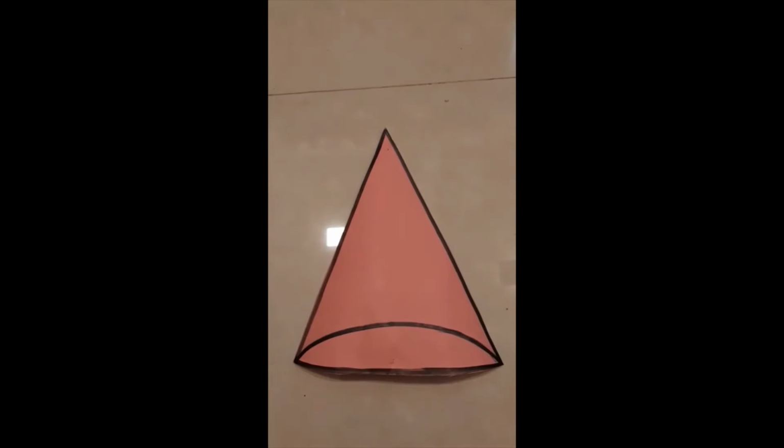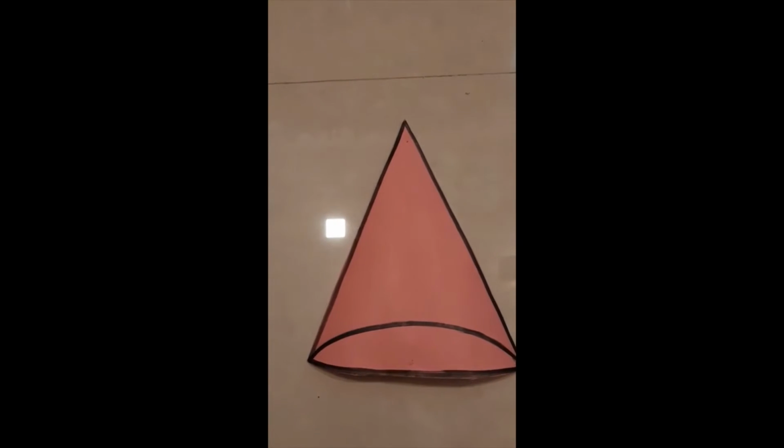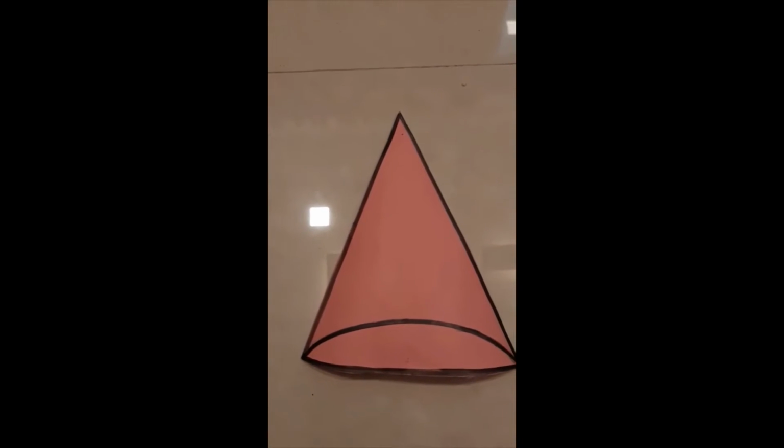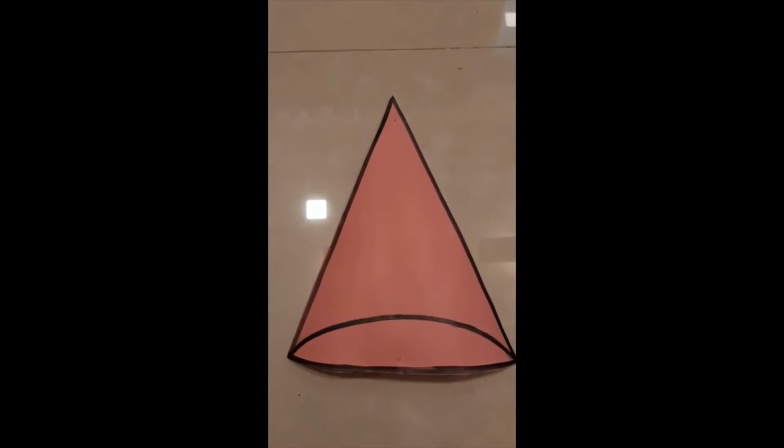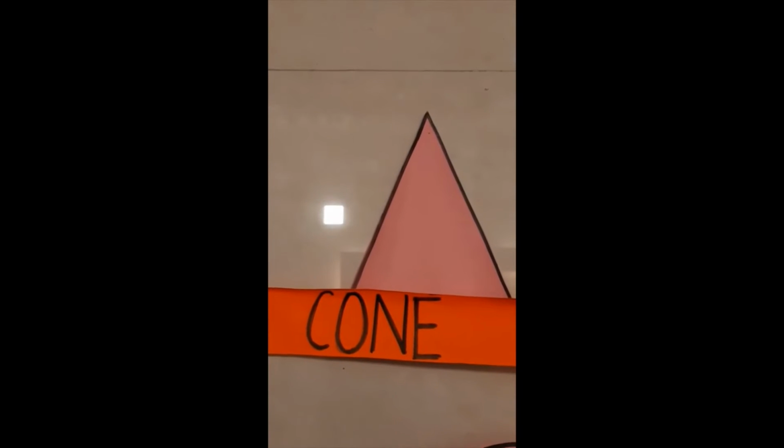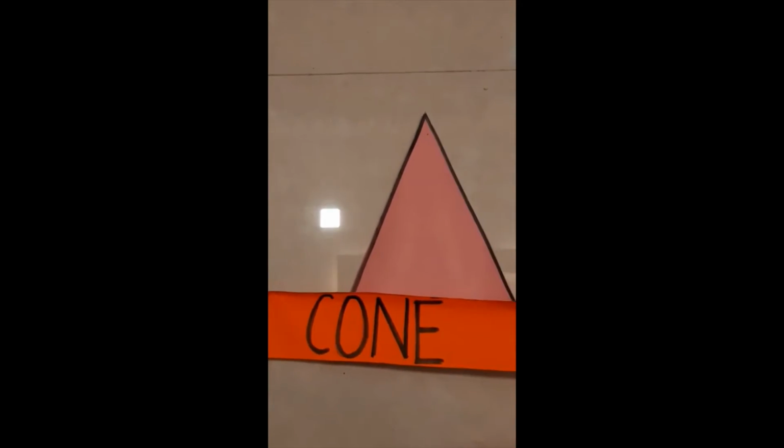Next shape is this. This is called a cone. Can you see? And what is the spelling of a cone? C-O-N-E. Cone. Next we have cuboid. It is similar to a rectangle. What is the spelling of cuboid? C-U-B-O-I-D. Cuboid.